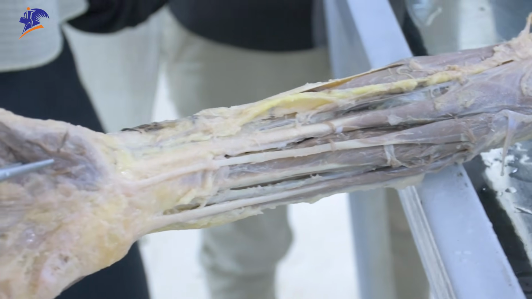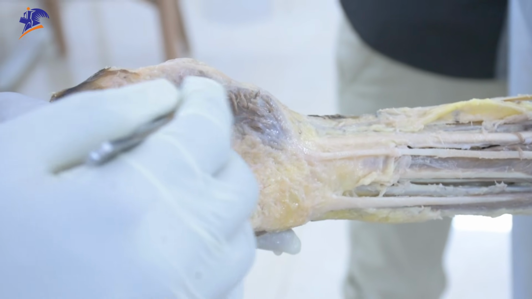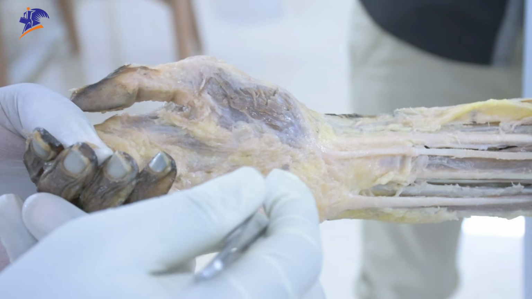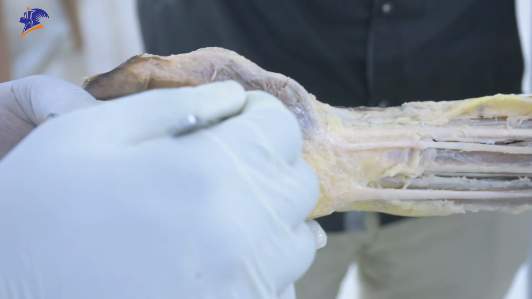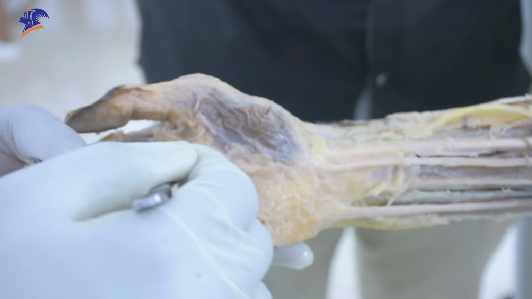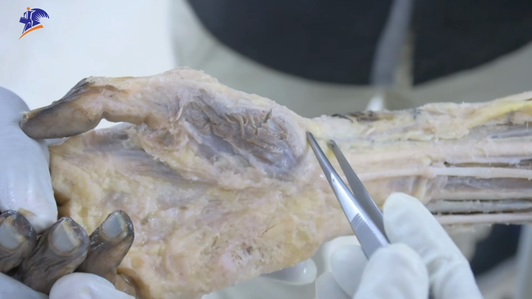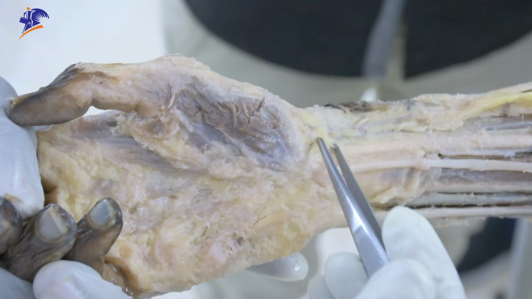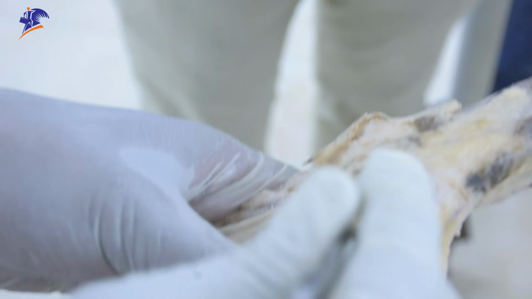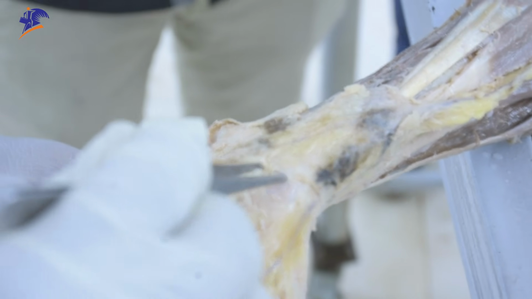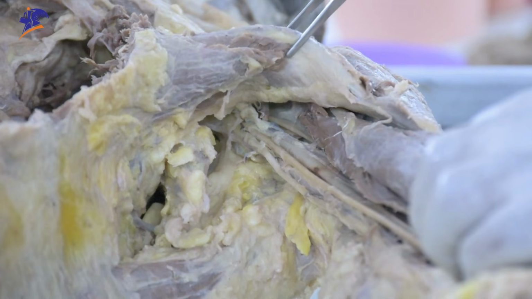In the hand, here is the thenar eminence with the muscles of the thenar, and here we will find the muscles of the hypothenar. Here we will find the palmar fascia and palmar aponeurosis with connection to the palmaris longus. And here we will find the flexor retinaculum, a thickening of the fascia. Here is the extensor retinaculum, and here is the flexor retinaculum.